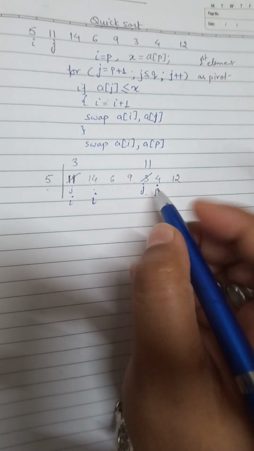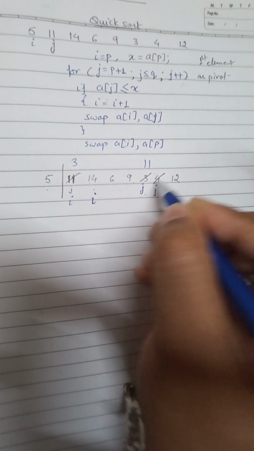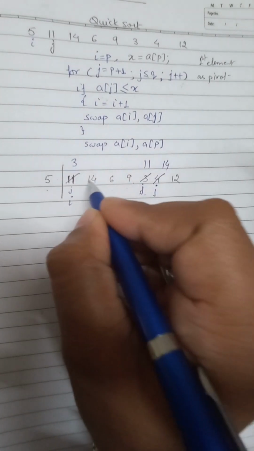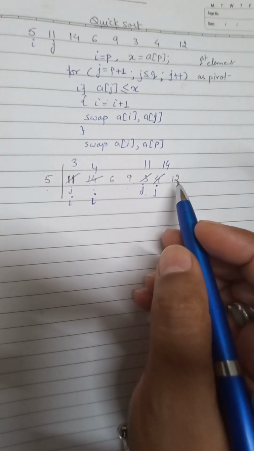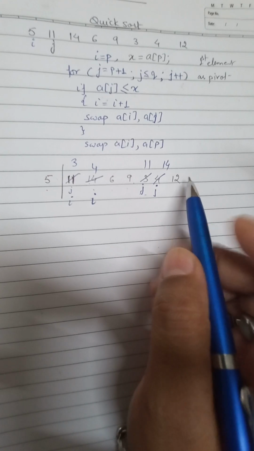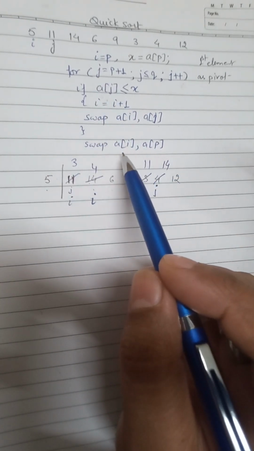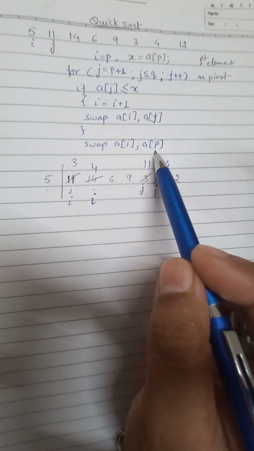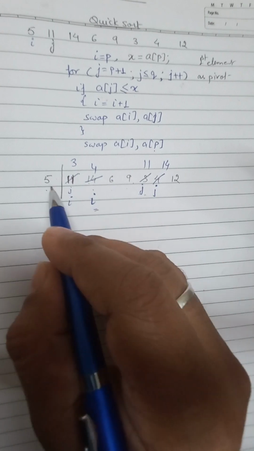And j is here. So again, what are we doing? We are swapping ai and aj, right? So 14 will come here and 4 will go there, right? Now again we will see the next element is not less than that, so we will stop over here. This for loop stops over here, and at the end what we are doing is replacing AI with AP. So I is here now at the last, and P is here, right?